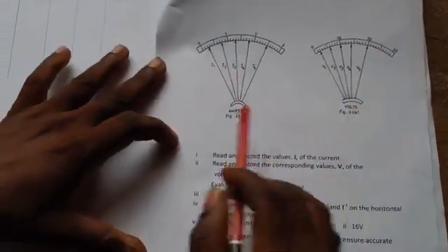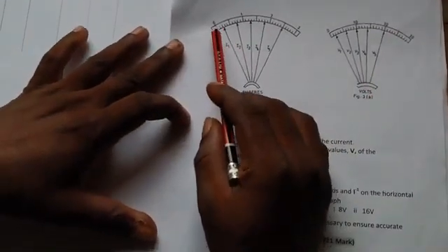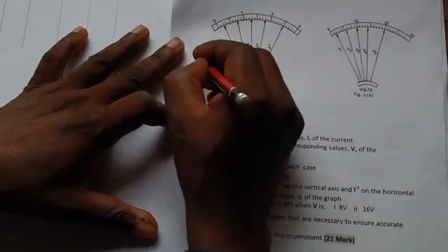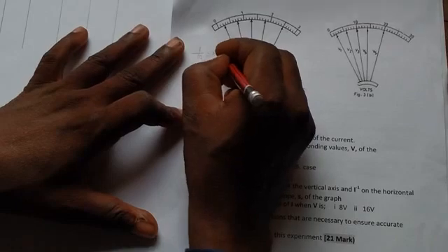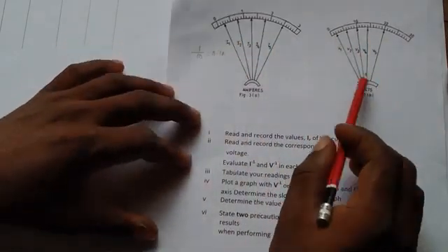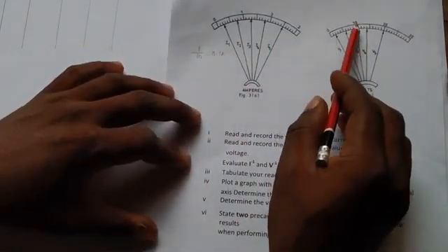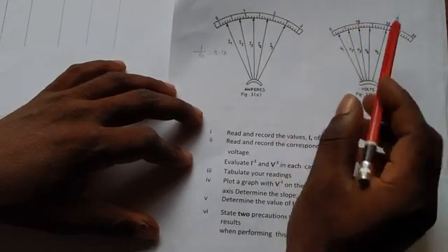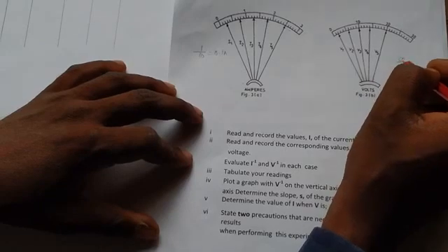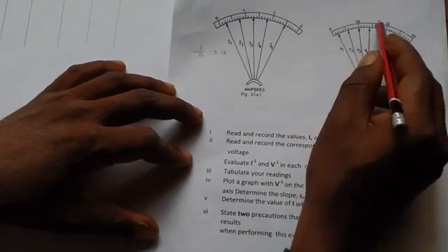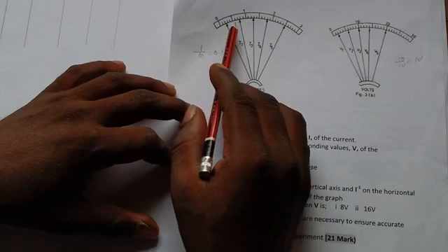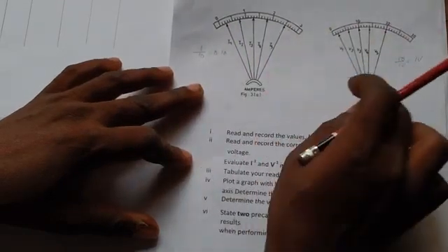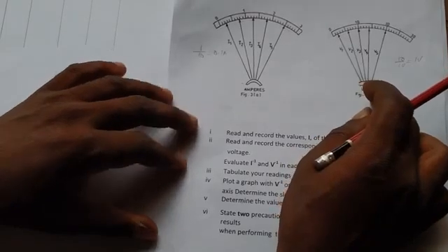Study the scale carefully for the ammeter reading. You will notice that between 0 and the first number 1, there are 10 divisions. That makes it 1 over 10, that is 0.1 ampere. Similarly, if you look at the voltmeter, between 0 and the first number there, which is 10, there are 10 divisions. So that will be 10 divided by 10, which makes it 1 volt. Each division here is 1 volt, while each division on the ammeter reading is 0.1. The ammeter measures the current, the voltmeter measures the potential difference, the voltage.